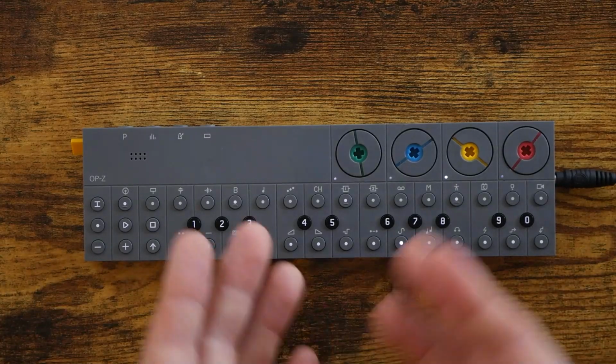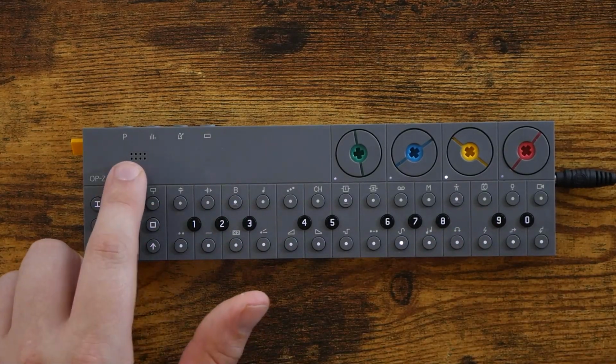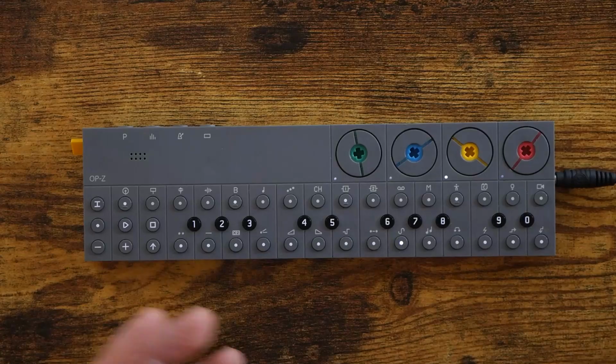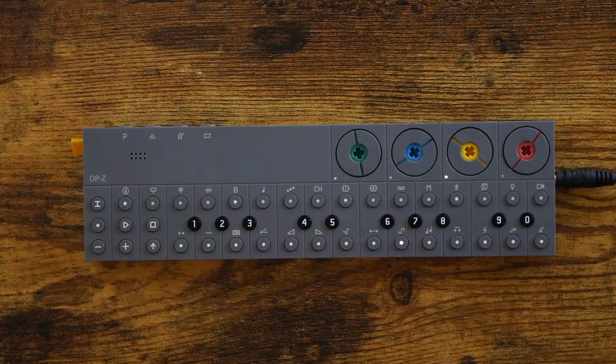You saw a couple weeks ago I took this camping with me. It even has an onboard speaker, so if inspiration really strikes and all I have is the OP-Z, I can still lay down what's in my head really quick and not have to worry about losing it.